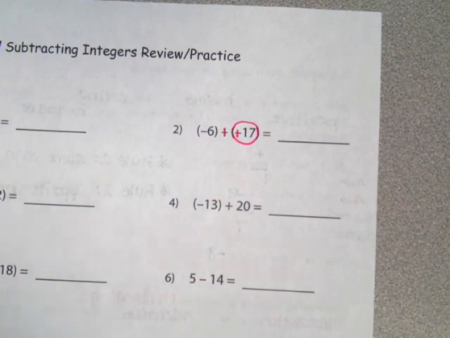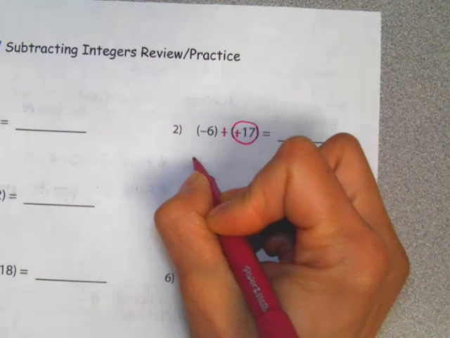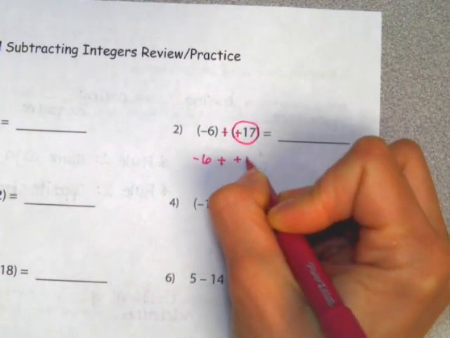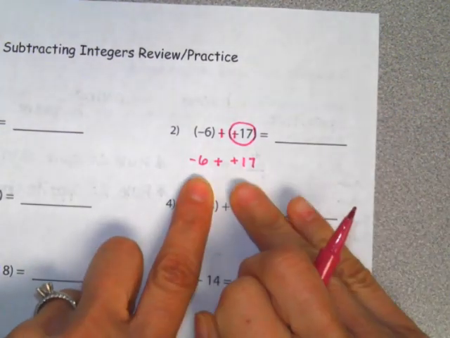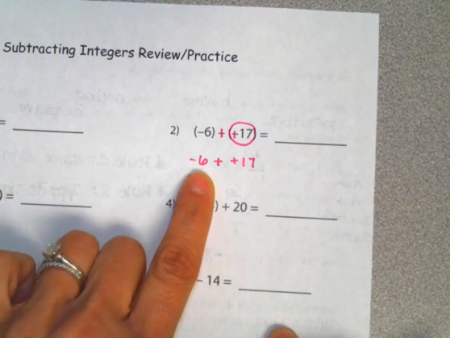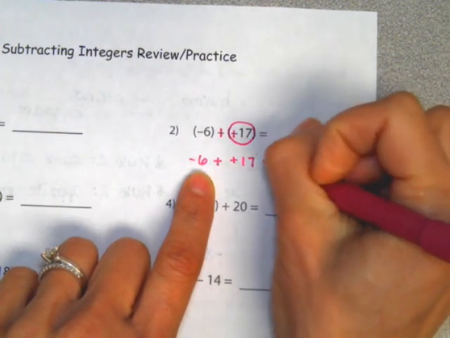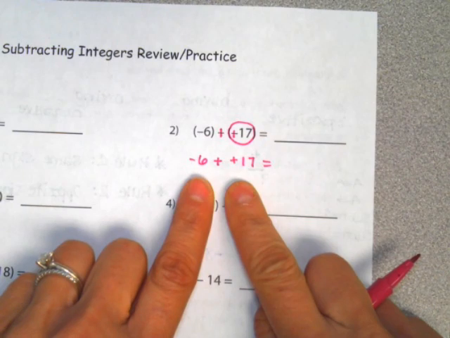So now what we really have, and sometimes it helps to rewrite it, is -6 plus +17, right? And so you have a negative and a positive. Negative means you owe $6. You have 17. So what do we do here? Do we add or do we subtract? If you need to, you can look back at your notes.